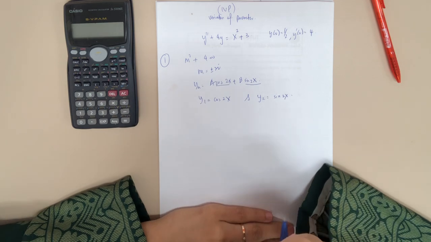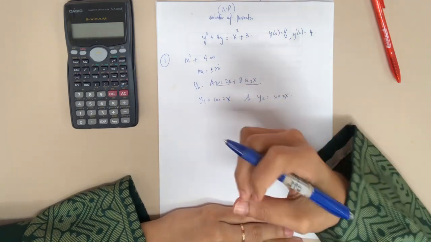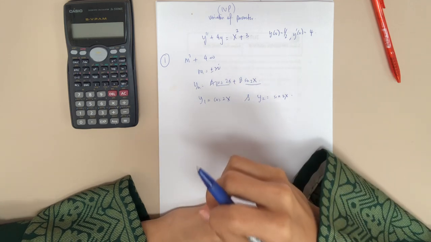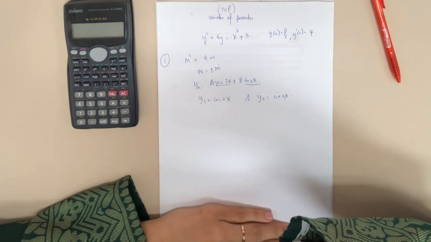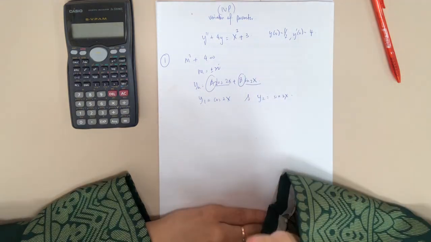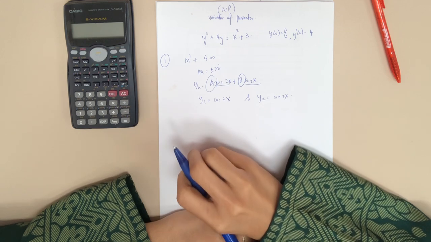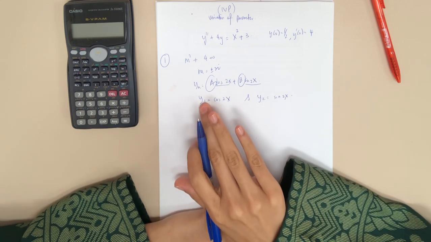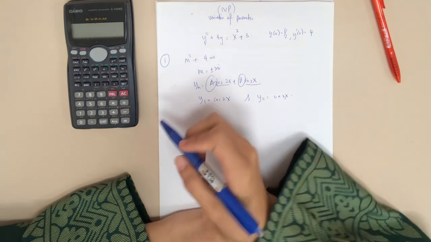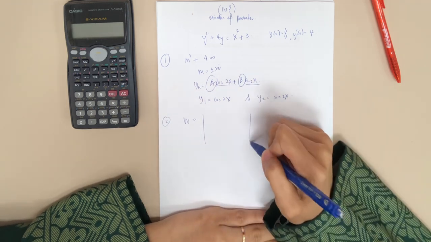The important thing here is to just bring the function, just bring the term, without bringing the coefficient. The coefficient we leave there. We just take the functions sine and cos. So this is y1, this is y2. Next, step number 2 is to calculate the Wronskian value.